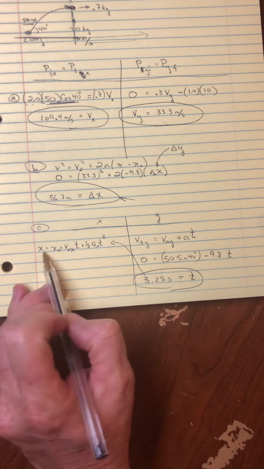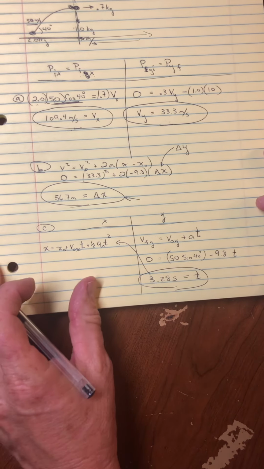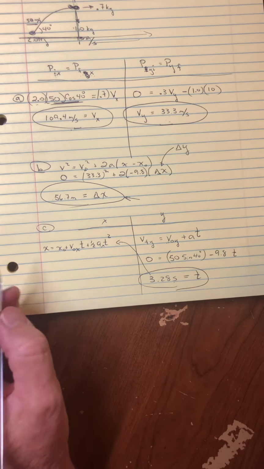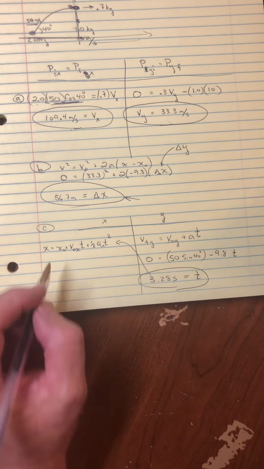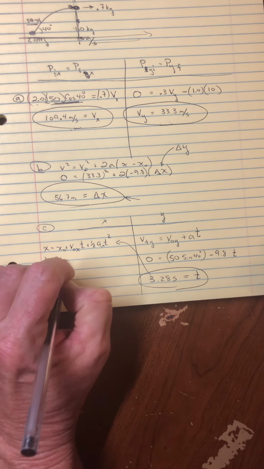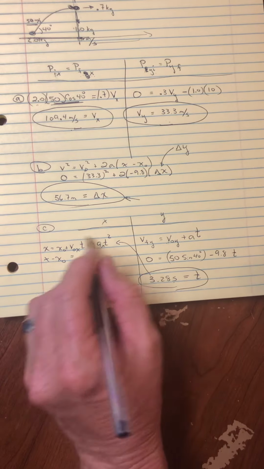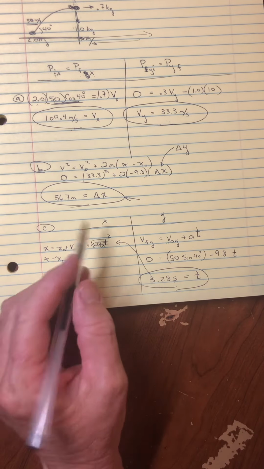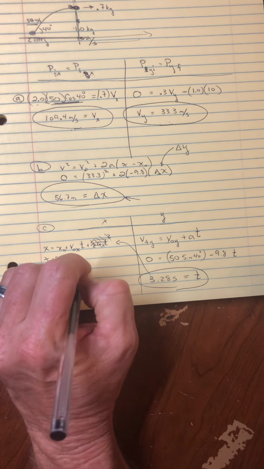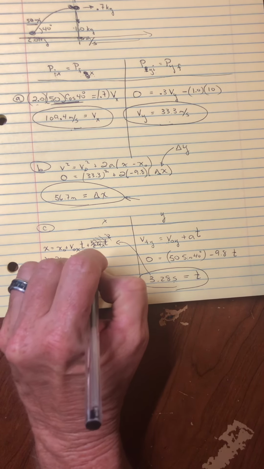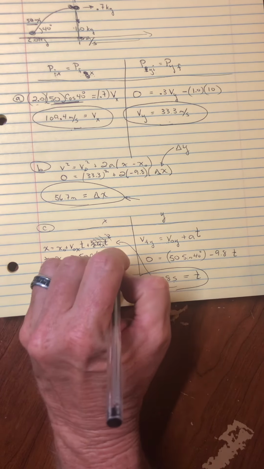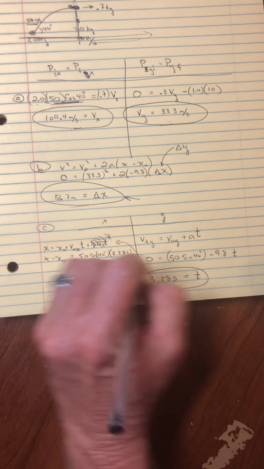So that's our kinematic equation number 2, gives us distance. So I used kinematic equation number 3 in the y direction to figure out time, and I'm going to use it over here. And I'll just kind of remind you then that I'm looking for how far did it go, so x minus x naught. And the horizontal acceleration is 0, so I can just get rid of that term. So this is going to be the 50 times the cosine of 40 degrees, and then multiplying it by that 3.28 seconds.